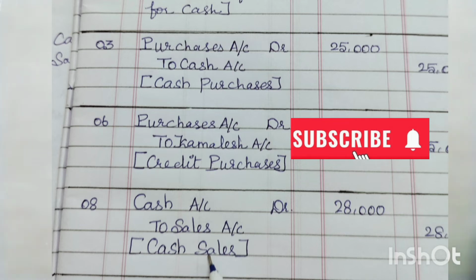Then come to the narration. What is the narration? Listen to the transaction. What narration is given here? Sold goods for cash. So we have to write sold goods for cash in the narration within brackets in the particular column. Then draw a line. The transaction is completed. That's all.